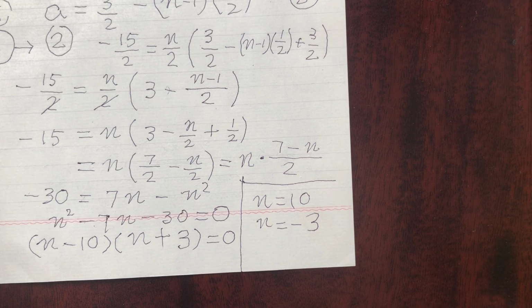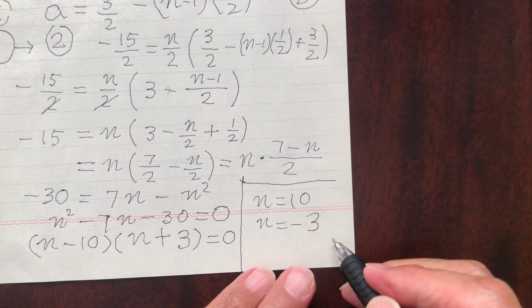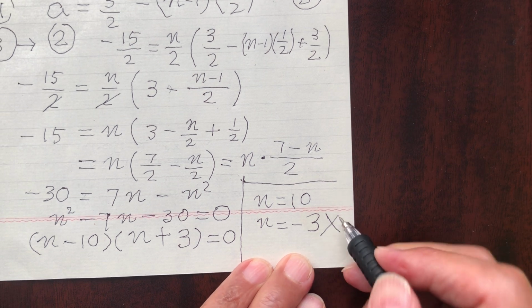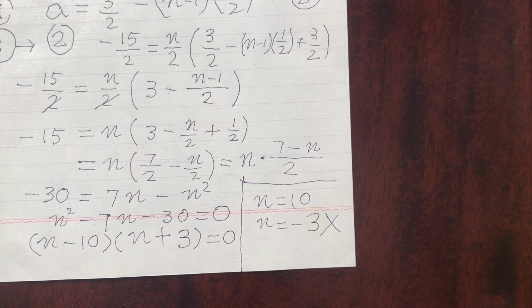But the number of terms cannot be negative, so I don't want this. I reject this answer. So my answer is n equals 10.